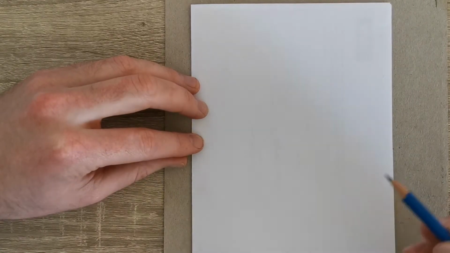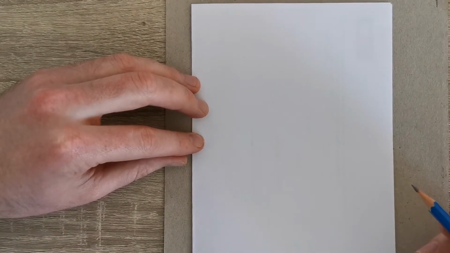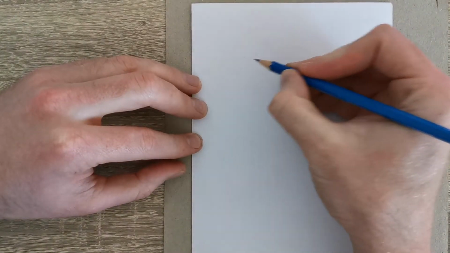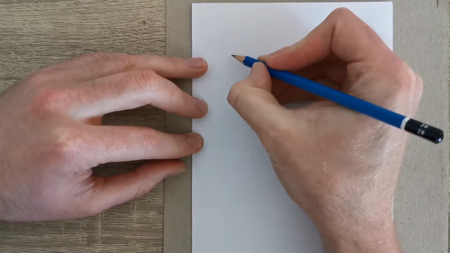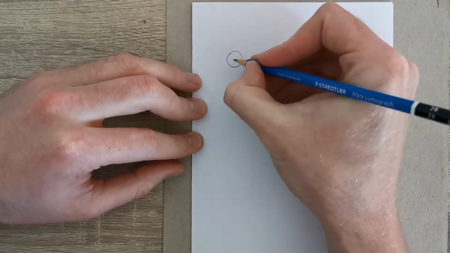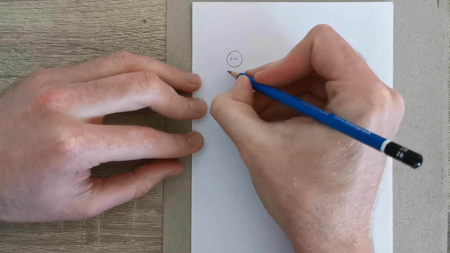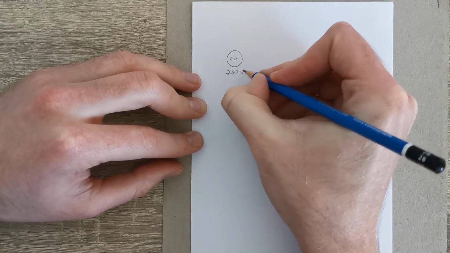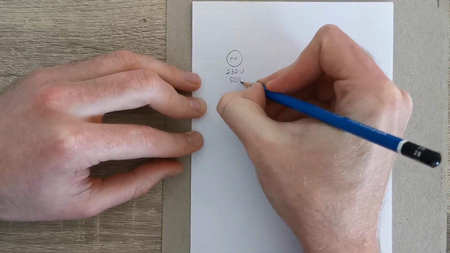So in this question, we're looking at single phase AC circuits. As with every question, I'm going to sketch out the circuit first to help explain it. So we have an AC supply here, and it's a 230 volt, 50 hertz supply.